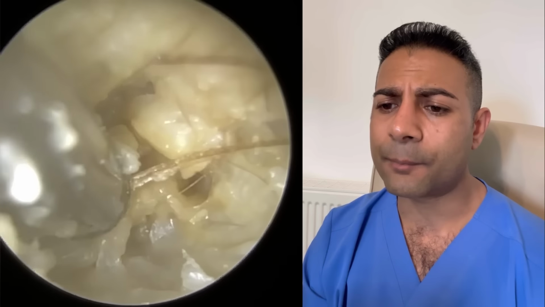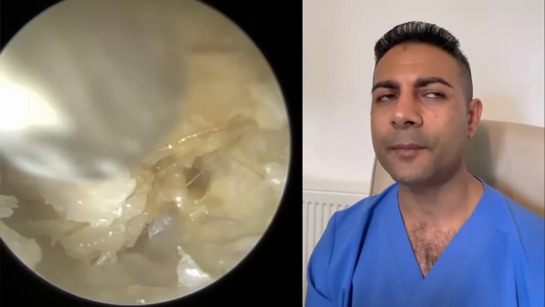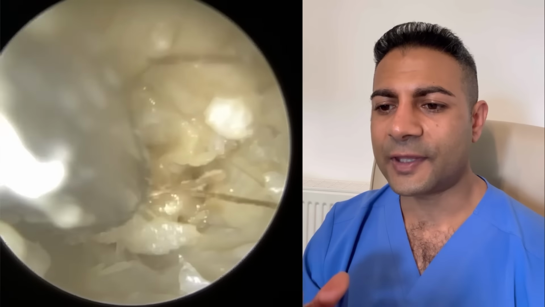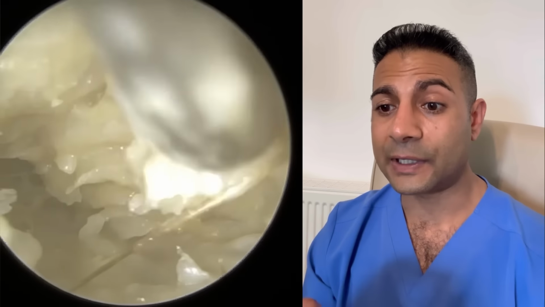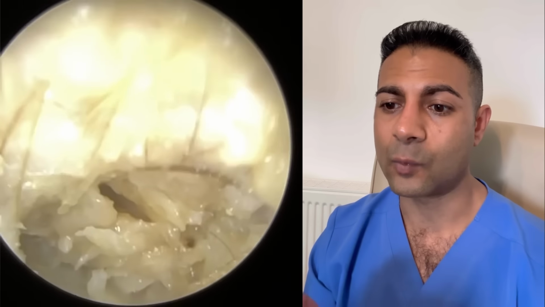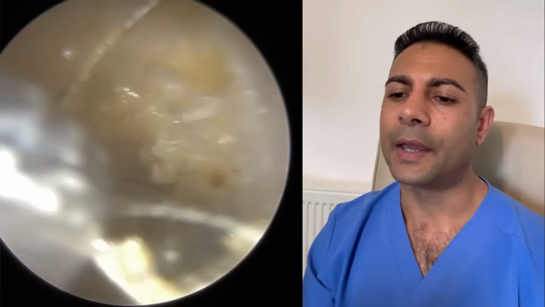Now, presenting here is just squams of dead skin. And what I mean by squams of dead skin: if the skin was fully shed, completely off the canal wall and the individual skin cells are separated from one another, we call that desquamous.